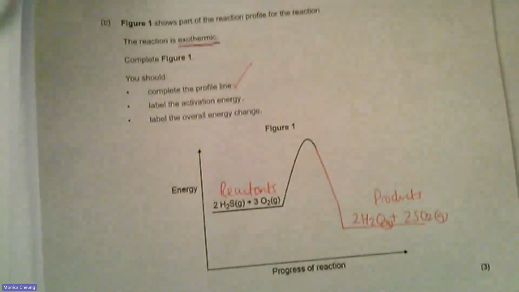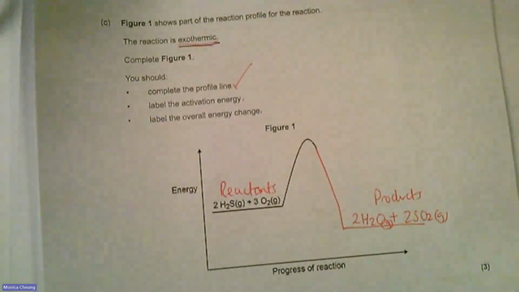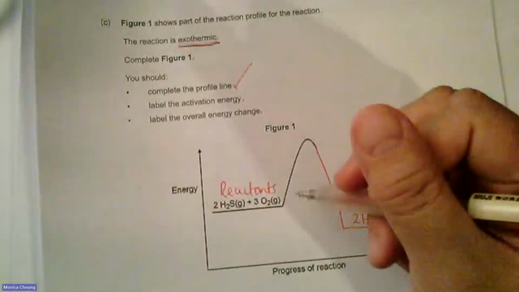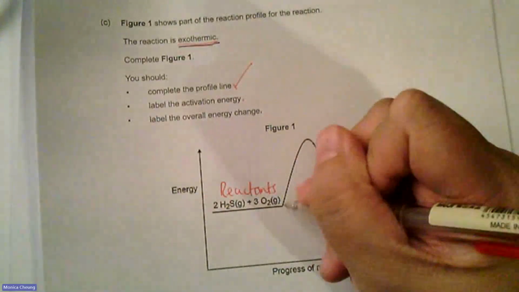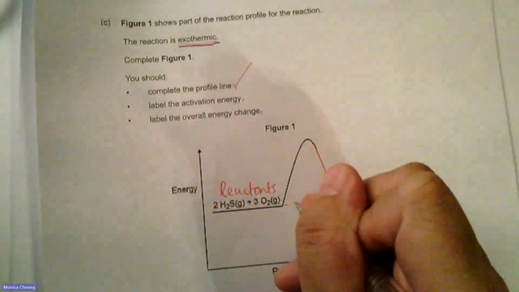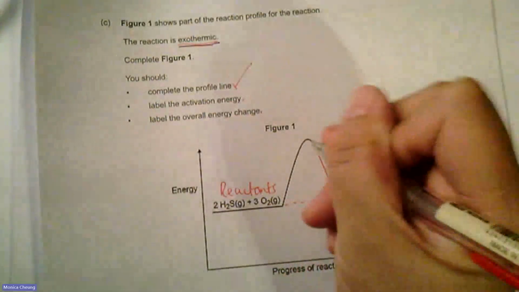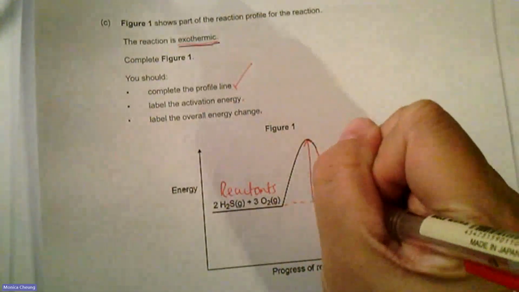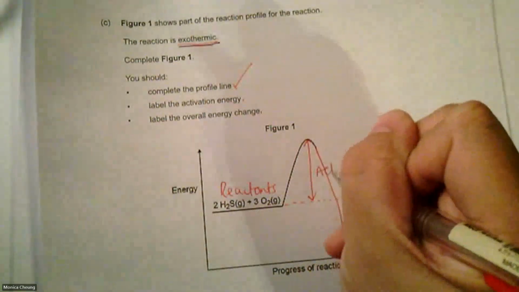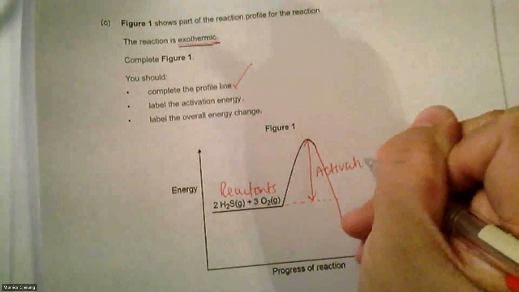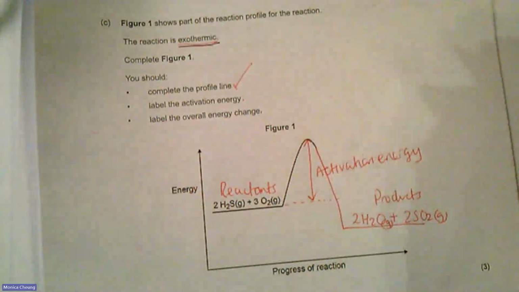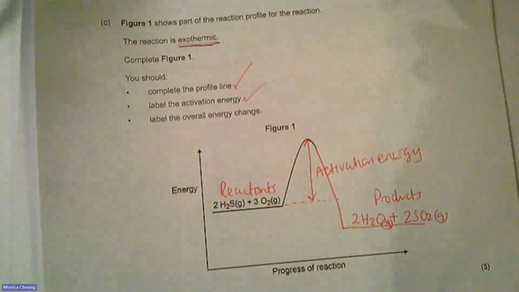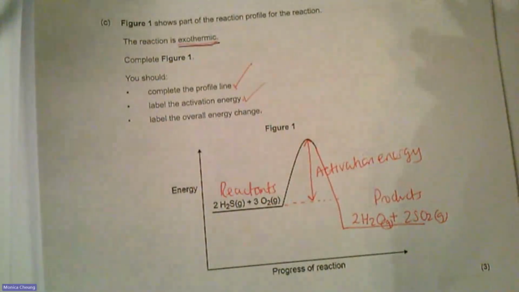Now we've completed the line. It's done. Label the activation energy. We know the activation energy is the amount of energy required from the reactants to start the reaction. So that's from the peak here, this point. If we start drawing a dotted line across, this is our activation energy. And then tick.